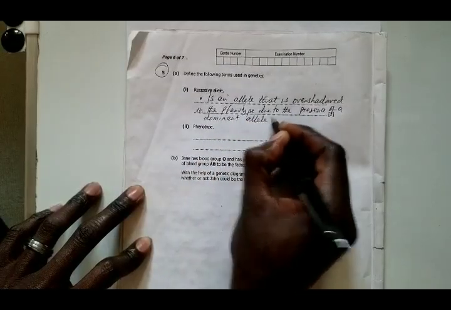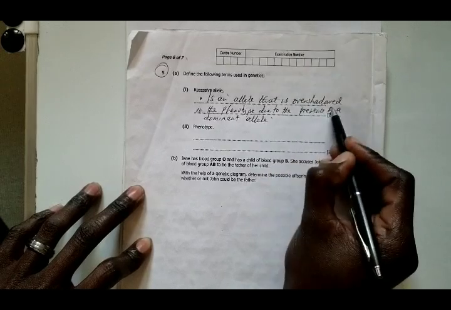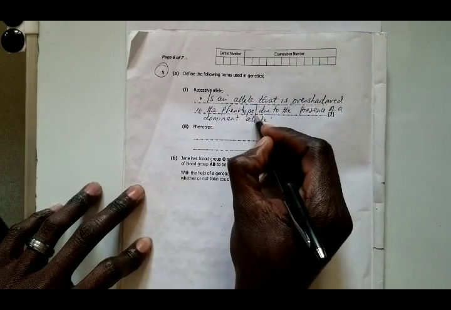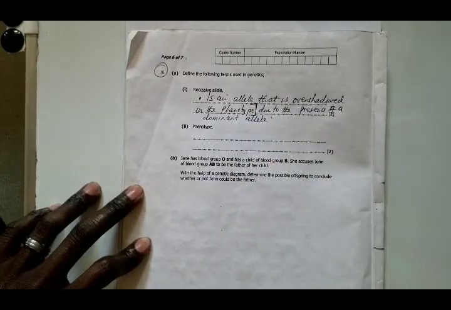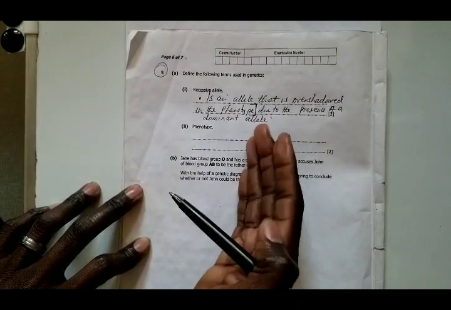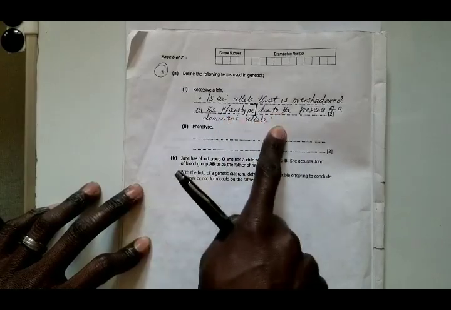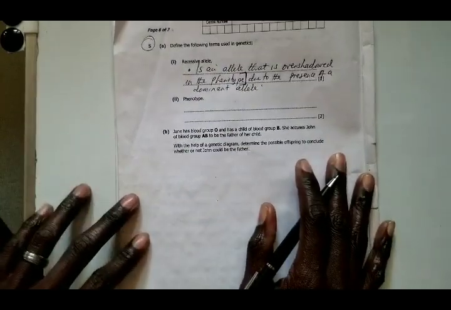So that's what we mean. So an allele that is overshadowed. If you want, you can say an allele that is overshadowed in the phenotype and just end there. It's okay. But why it is overshadowed, or covered, masked, it's because of the presence of a dominant allele. And that's the reason that you needed to give.